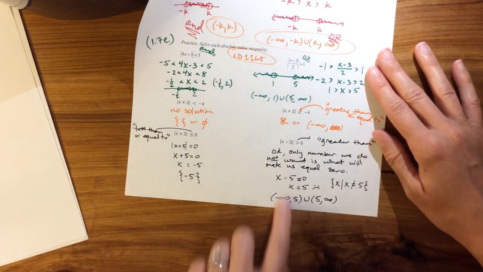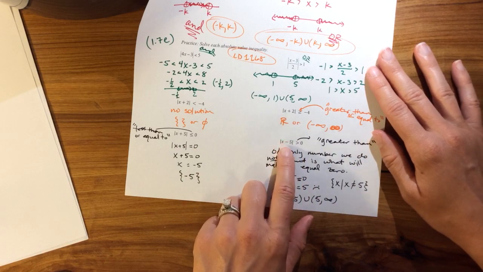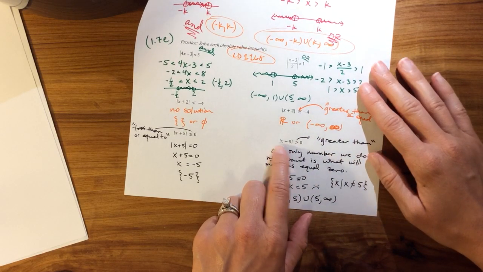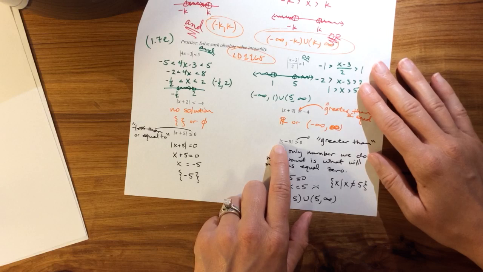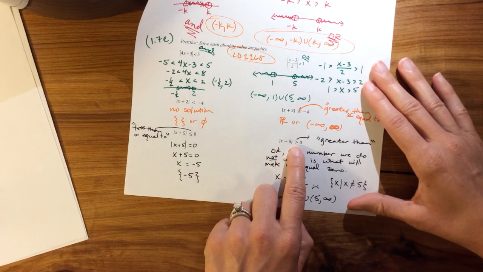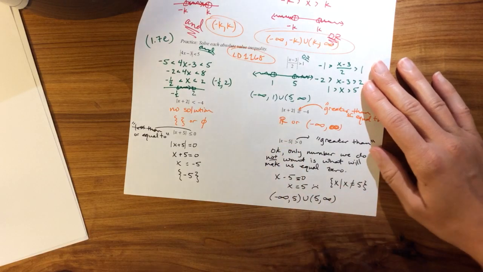Again, all numbers are going to be greater than 0, because remember, absolute value spits out a positive, or it spits out 0. So positive 5 minus 5 equals 0. We want strictly greater than, so this is the only number we don't want.